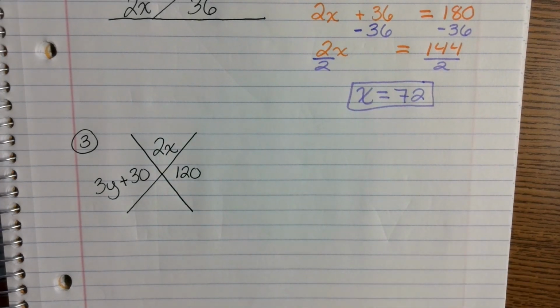I want you guys to solve for x and y on your own. Figure out what angle relationships you might have to do first to help solve for another angle relationship.